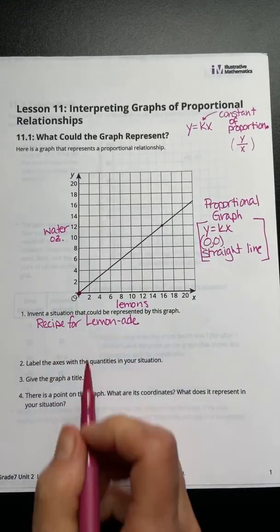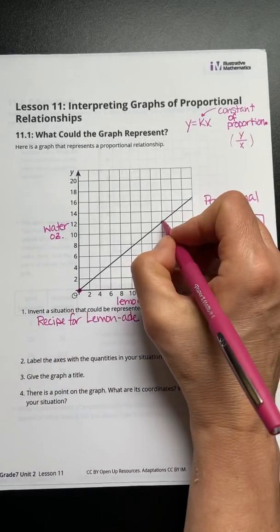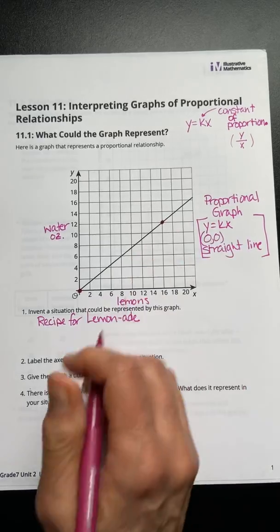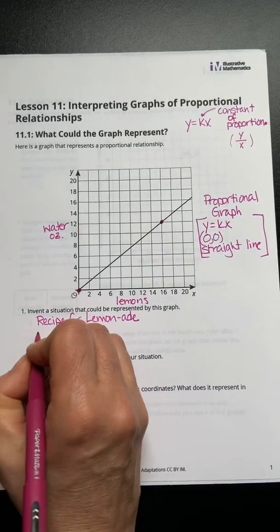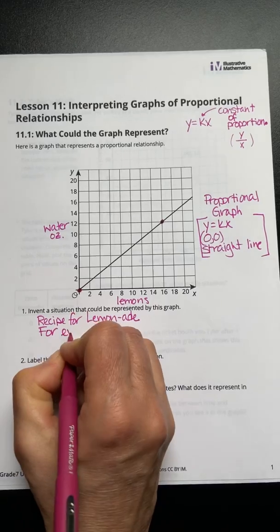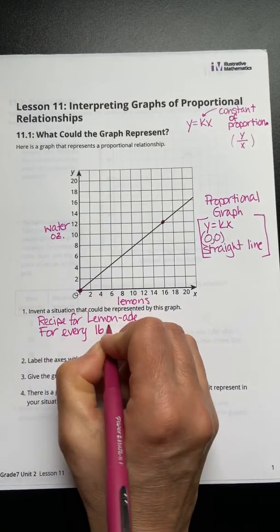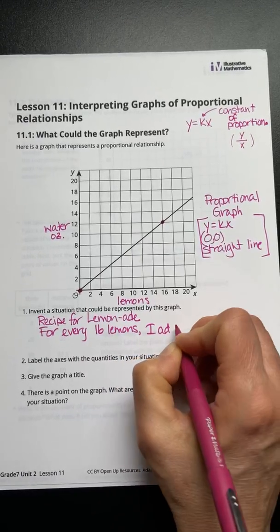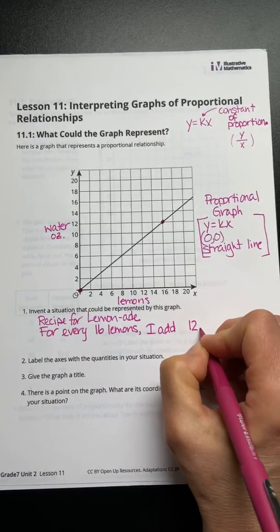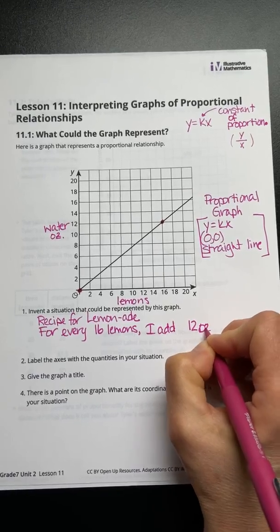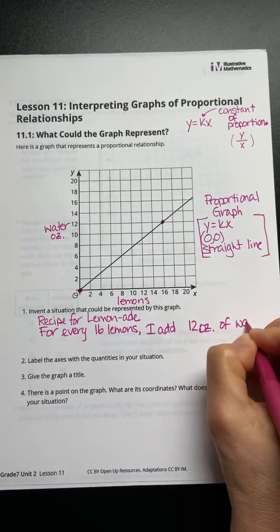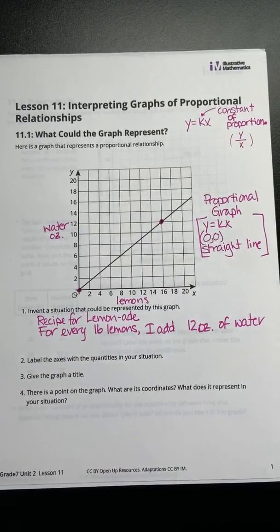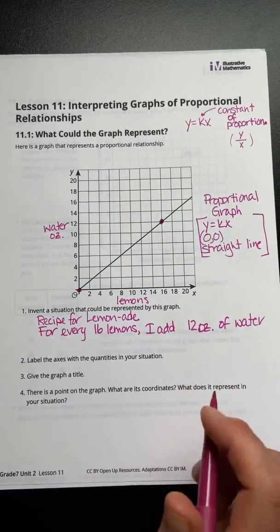For the points that I can actually make out, for every 16 lemons, I'm going to add 12 ounces of water. And that just is from that point right there. It's proportional, so it will match every point on this graph.